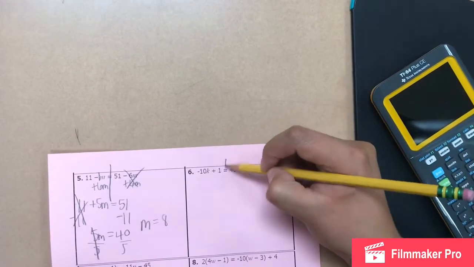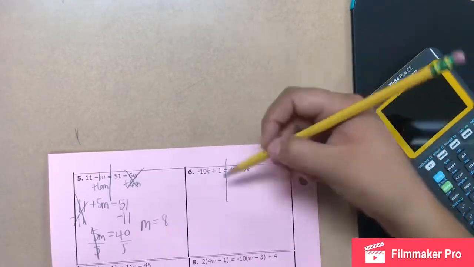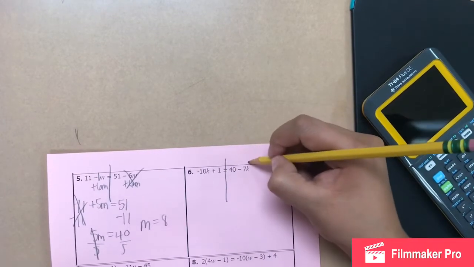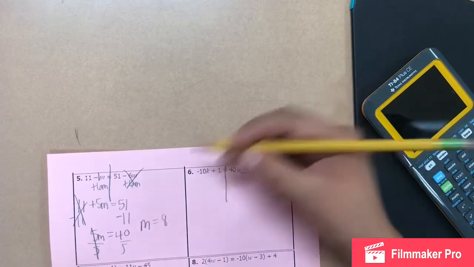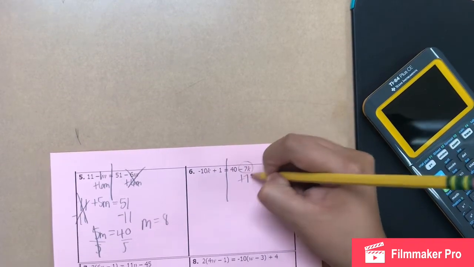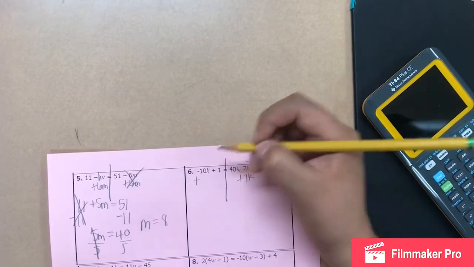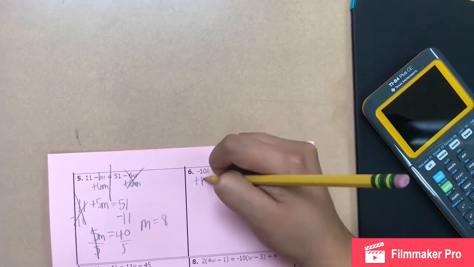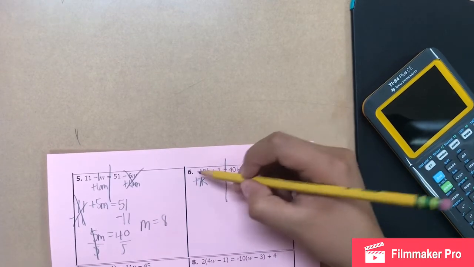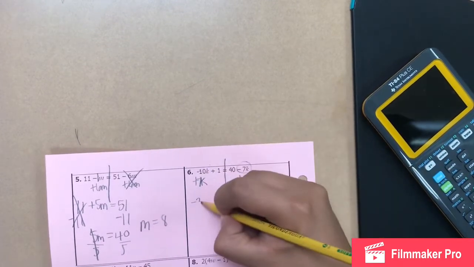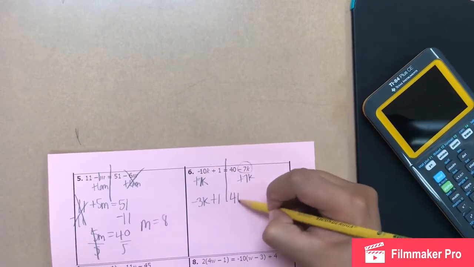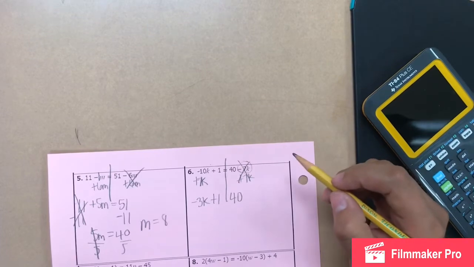Number 6. So there's nothing to distribute, so I look to see if I can combine like terms on either side, which I can't. So I'm going to move the variable to the left. So the opposite of negative 7k is positive 7k. I'm going to add it to the negative 10k because they are like terms. Negative 10k plus 7k is negative 3k. Plus 1 is still there, equals 40, and those 7k's cancel.